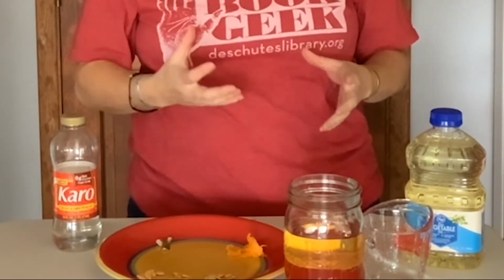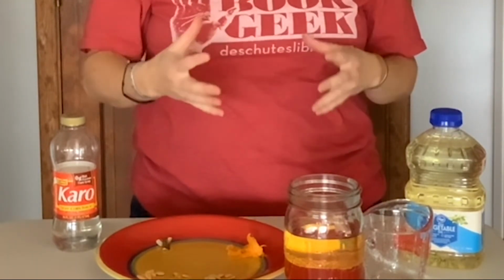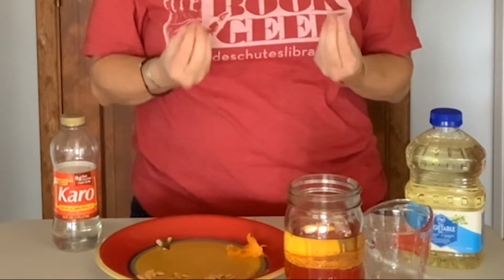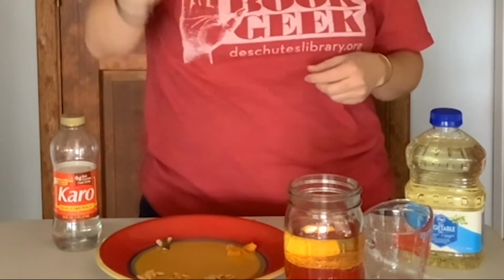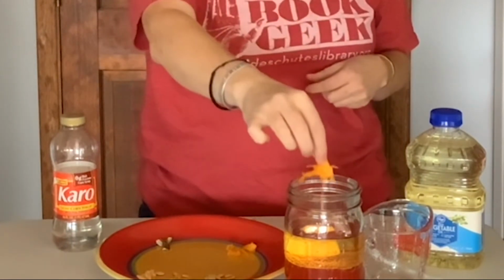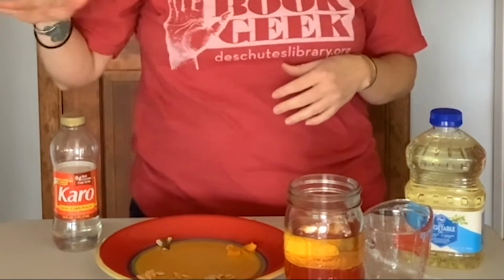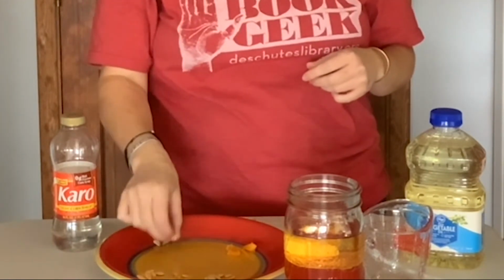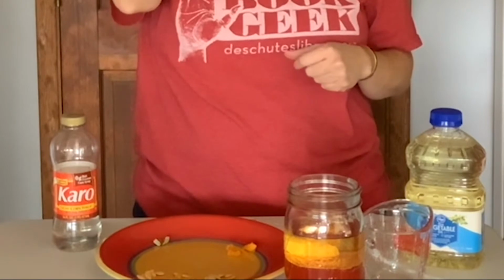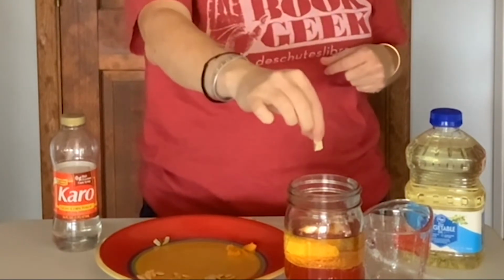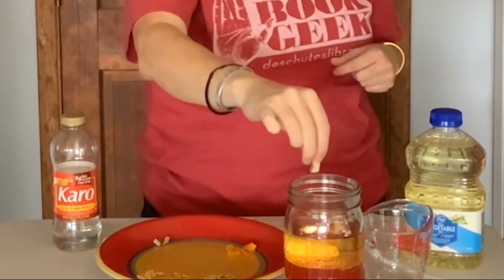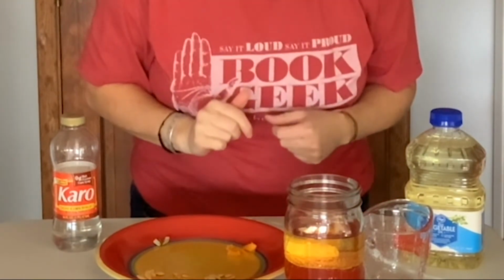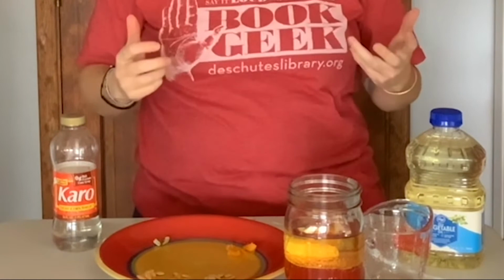I'm going to first try this piece of the pumpkin. Now that is floating in our oil. So think about how dense that is. Let's try some of these guts. Now they're just kind of floating on top of the oil, so not very dense. I'm going to try a piece of the pumpkin stem, the top part. And that's also just floating on the water.